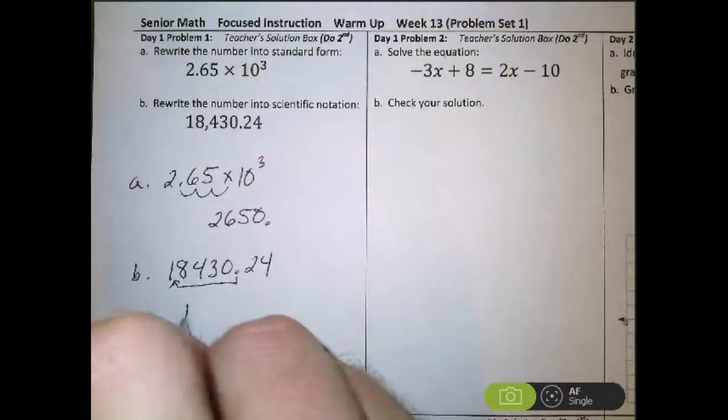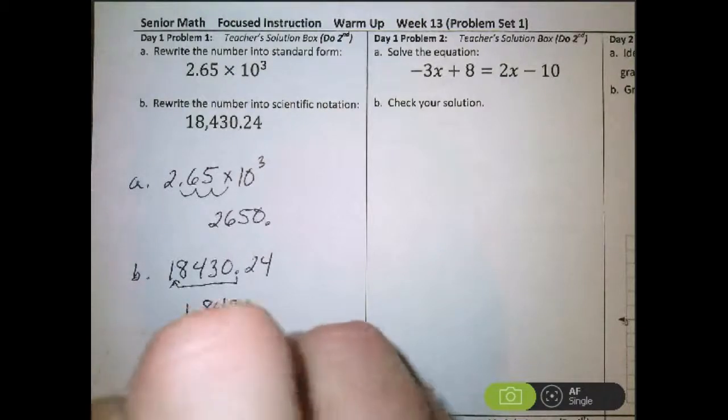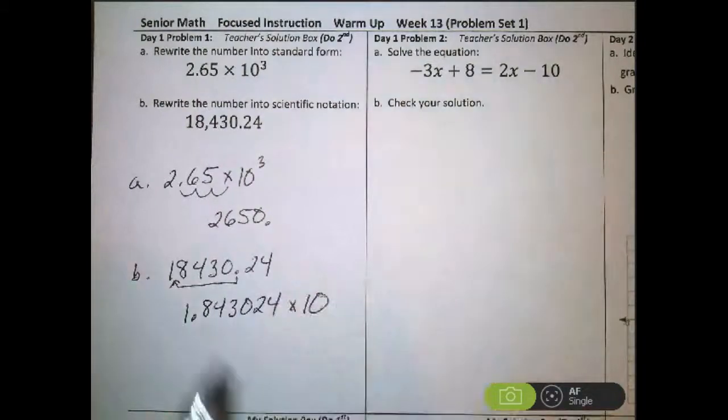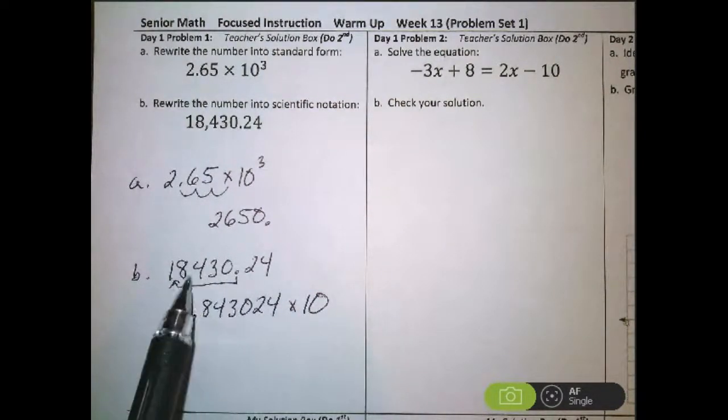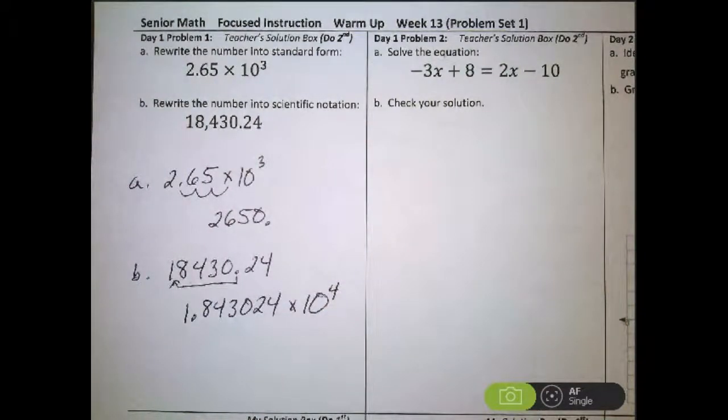That's going to create 1 point, and then 843024 times 10. And let's count up how far we moved the dot. 1, 2, 3, 4 spots. The exponent on the 10 is a 4.